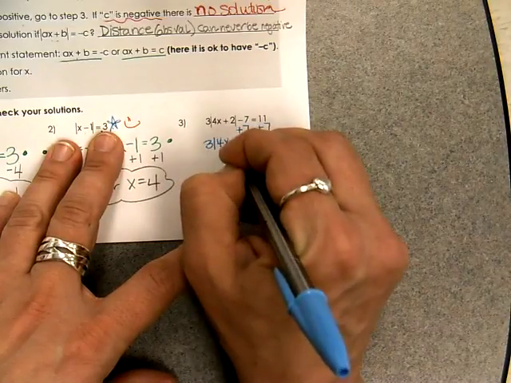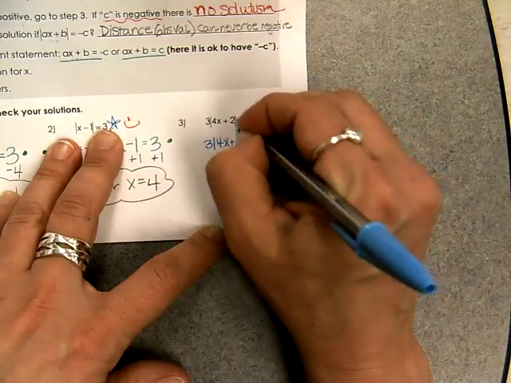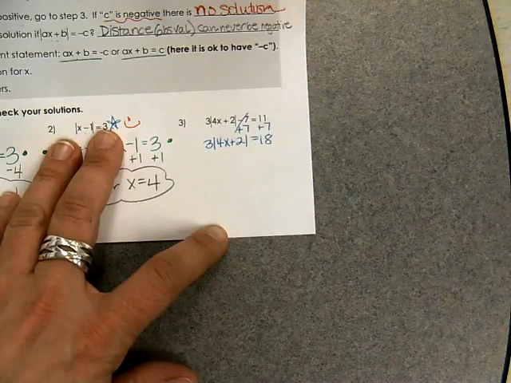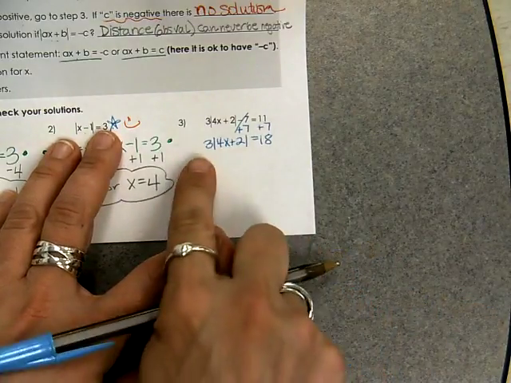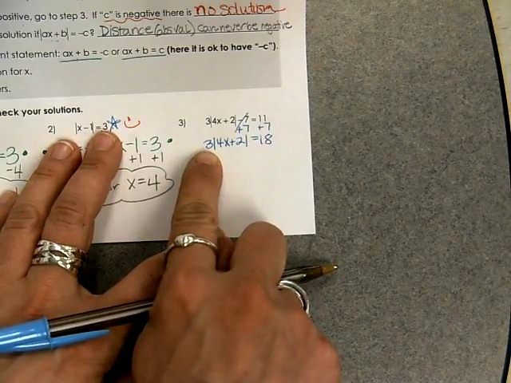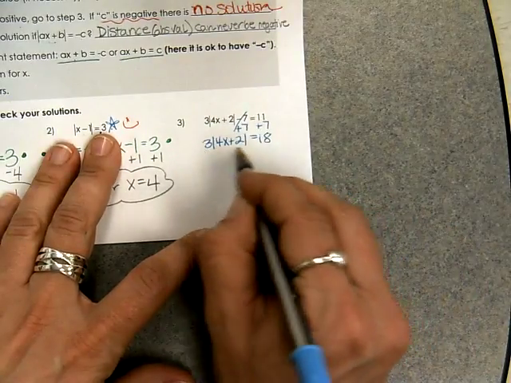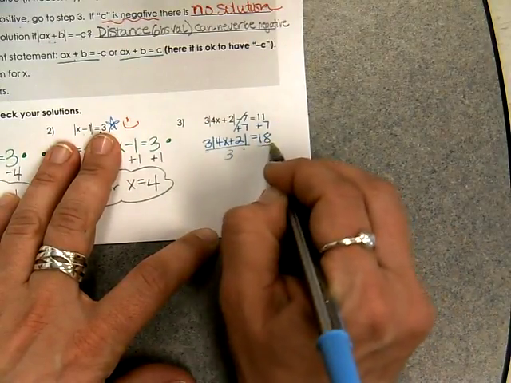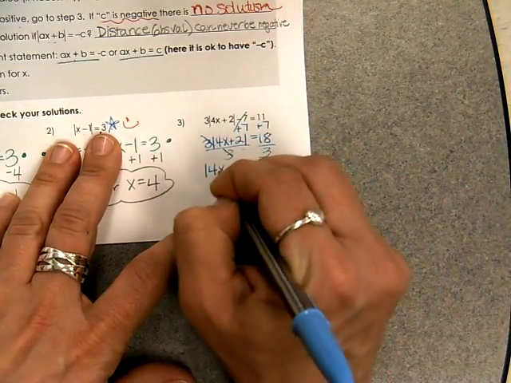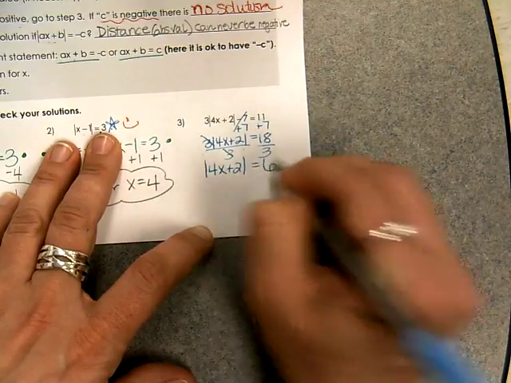So I have 3 times the absolute value of 4x plus 2. These cancel. And then 11 plus 7 is 18. Is the absolute value isolated yet? Doesn't look like it. We have this 3. What operation is separating the 3 from the absolute value? Well, it's multiplication. So I would have to divide by 3 for these to cancel. And now I have the absolute value of 4x plus 2 equals 6.